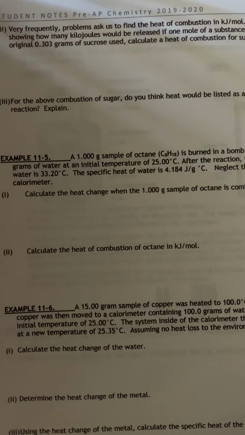Here are the steps for doing this. Step 1, find kJs. Step 2, find moles. Step 3, divide.